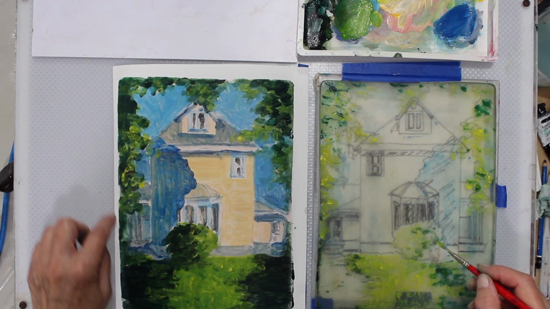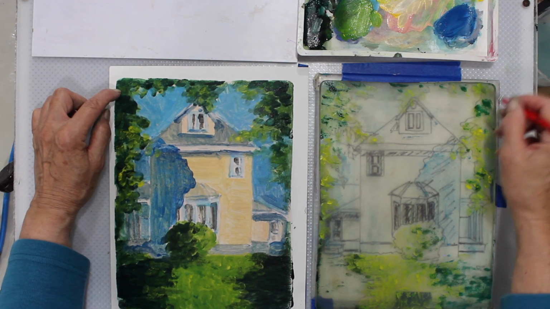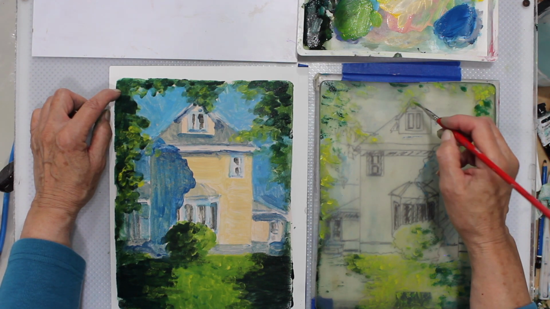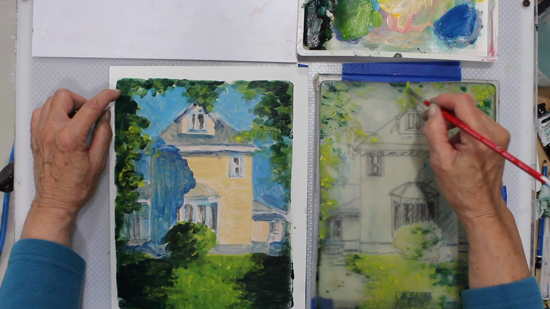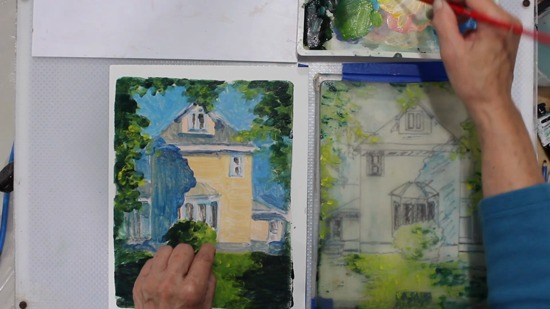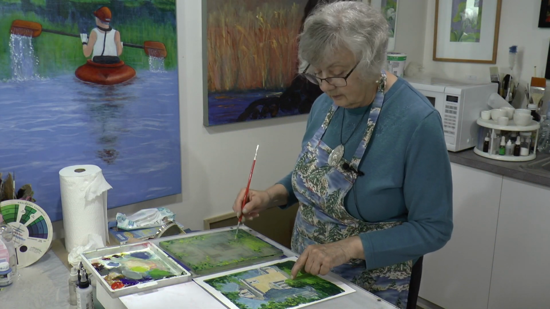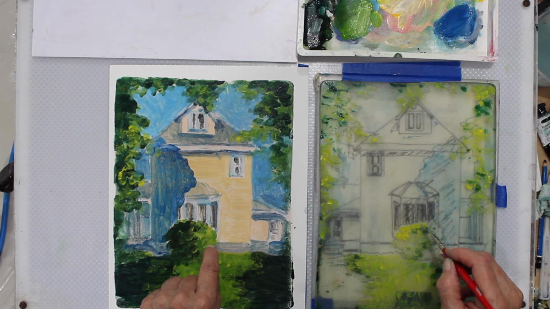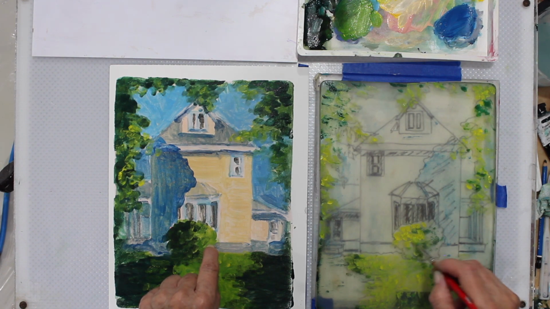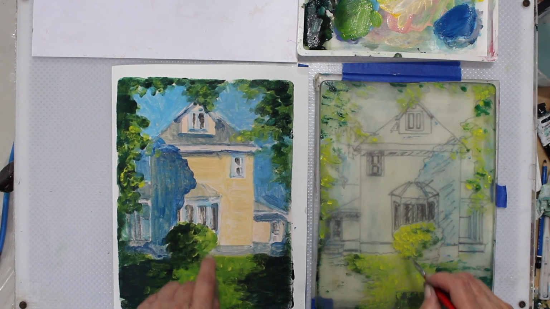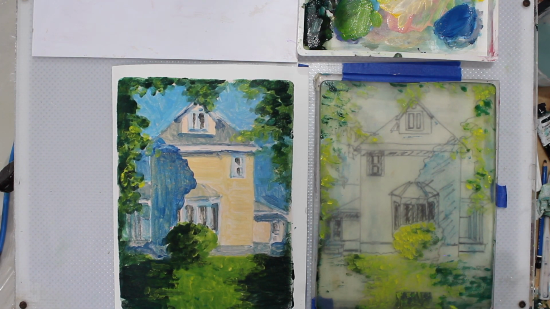And what can we do here? Maybe up in this corner. Just a few little touches. And some on the bush. I didn't put any birds in there. Next time. I don't remember seeing any birds at the time. I was so focused on the painting aspect of it.